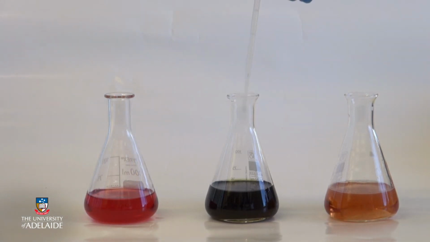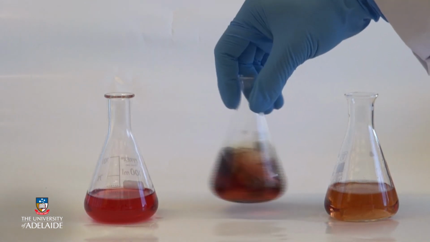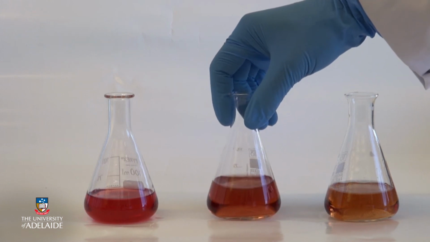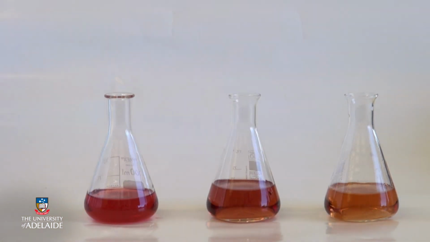We now return to the centre flask to show how reversible the colour change is from the effect of pH on anthocyanins. Acid is being added, which neutralises the base and lowers the pH of the solution. In not much time at all, the wine returns to something close to its original colour, and given enough time and acid it would look even more like the flask on the left.